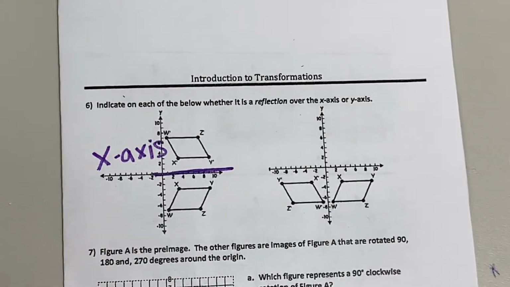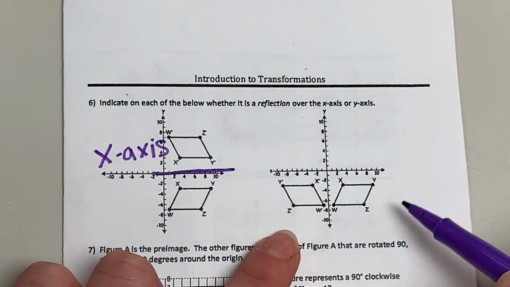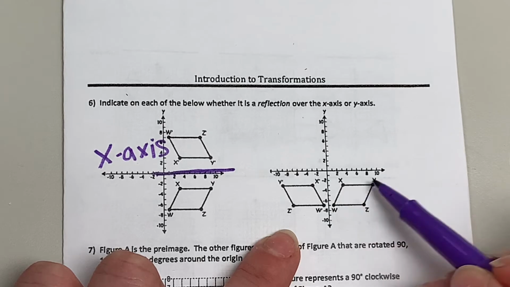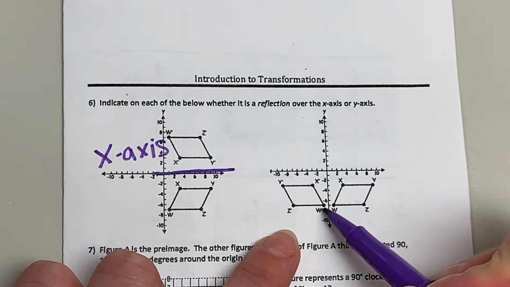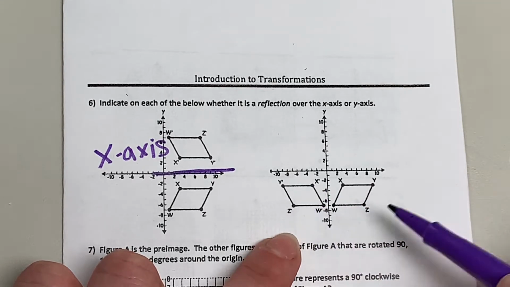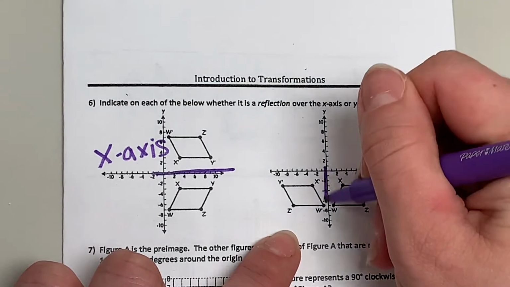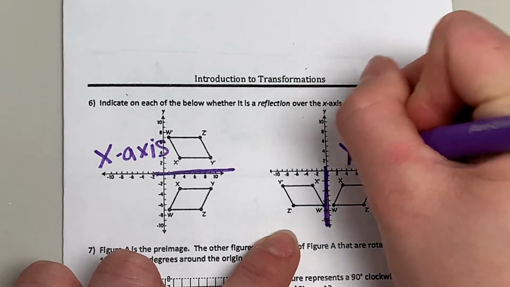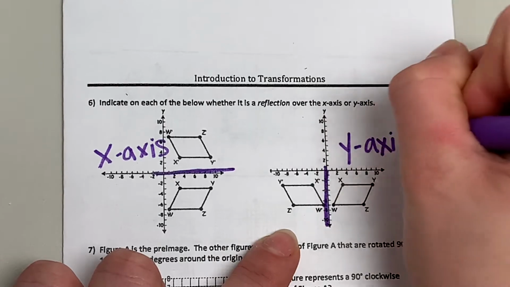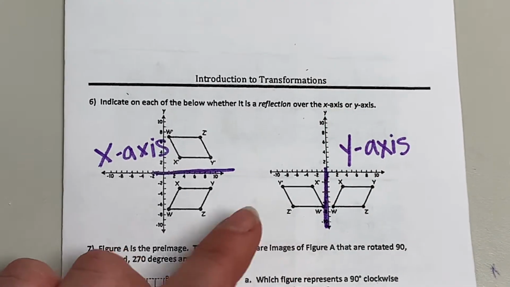Okay, let's look at this one. This shape, we have W, X, Y, and Z, and then we have W prime, X prime, Y prime, and Z prime. It flipped over the Y axis.